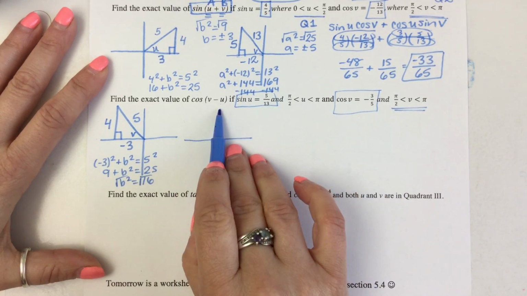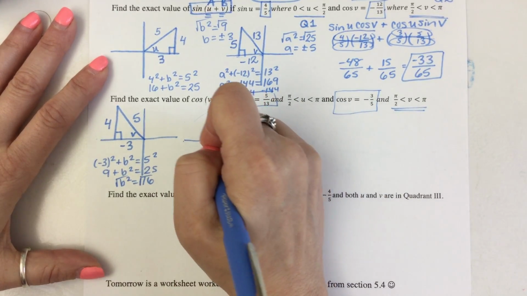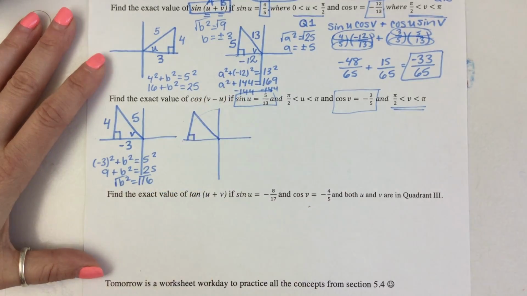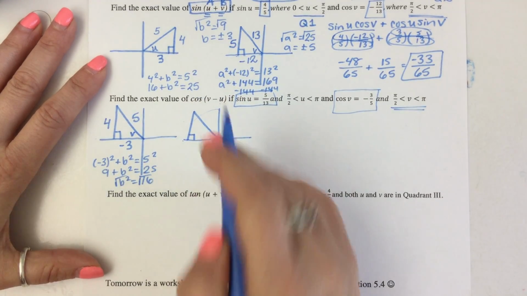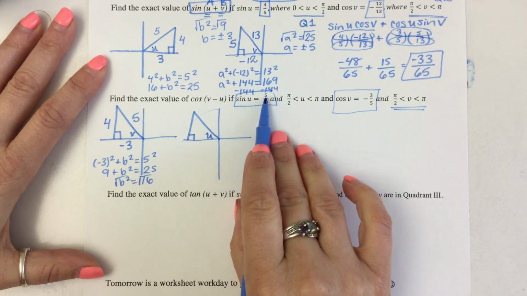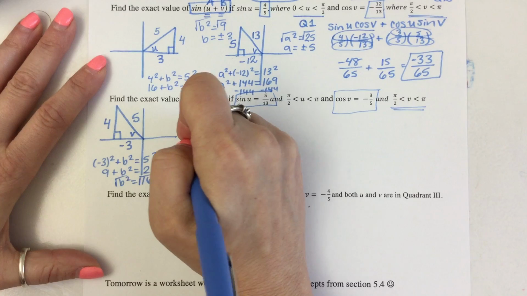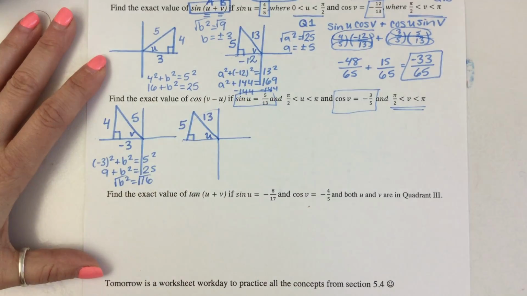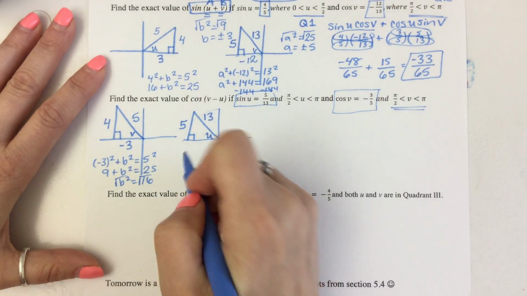So again, I'm going from pi over 2 to pi. So this triangle will also be in the second quadrant. This is angle U. U has a sine, opposite over hypotenuse, of 5 over 13. Now I need to find the adjacent.